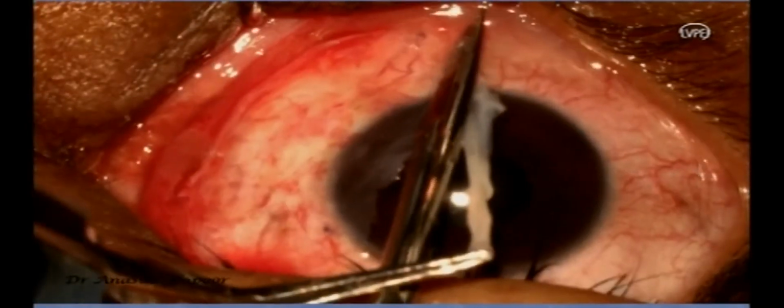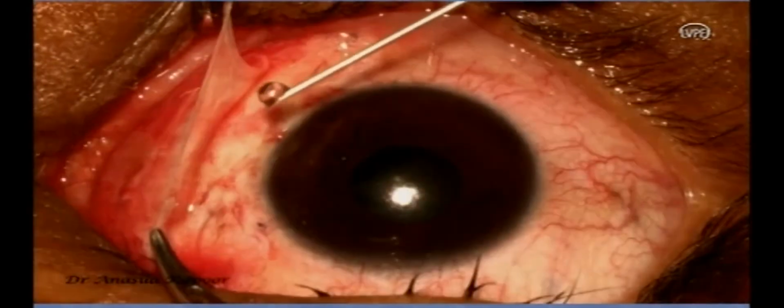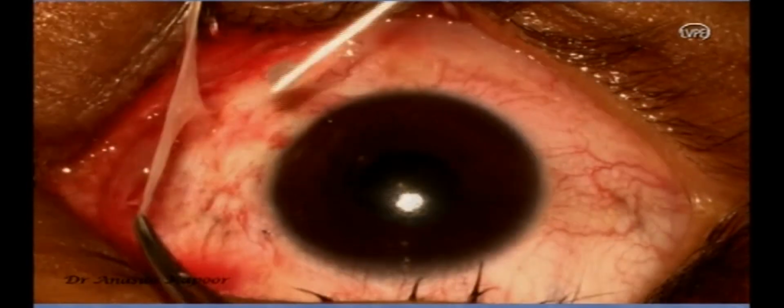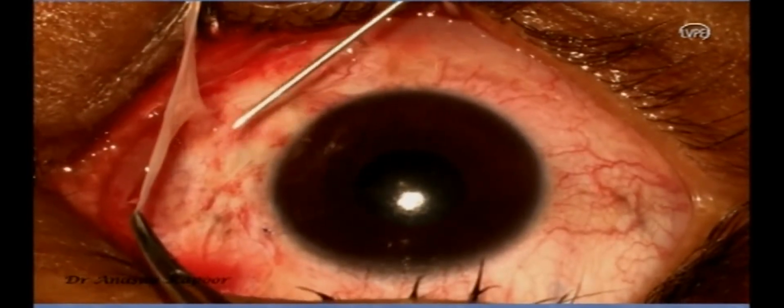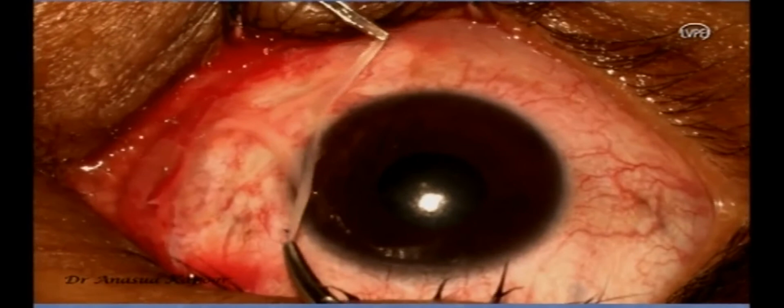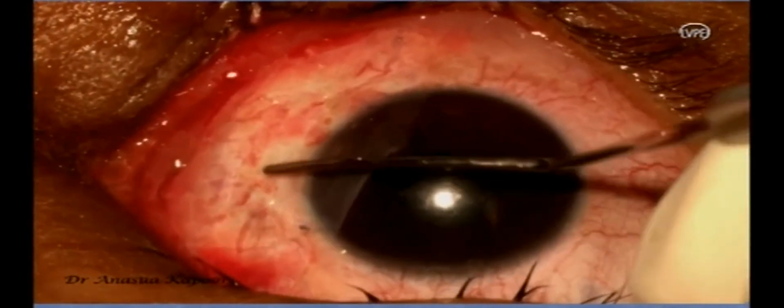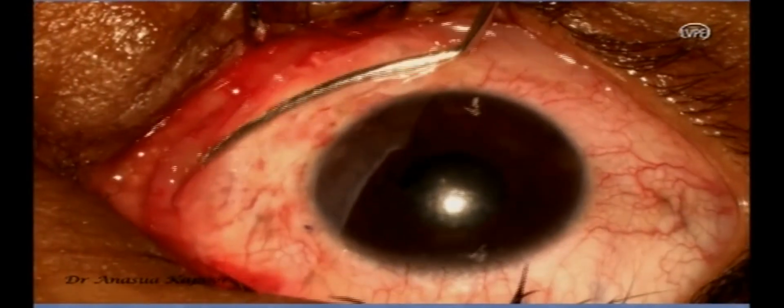Then the surface reconstruction is done by placing an amniotic membrane graft and sticking it to the underlying sclera with the help of fibrin glue. It can be placed flat with the help of the iris repositor.